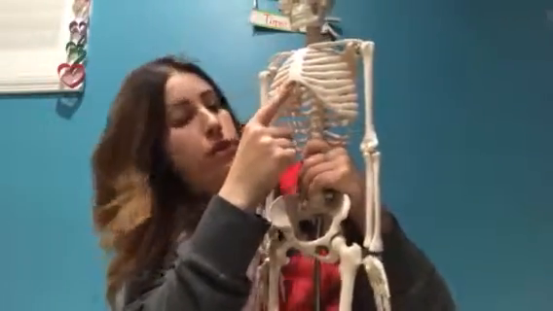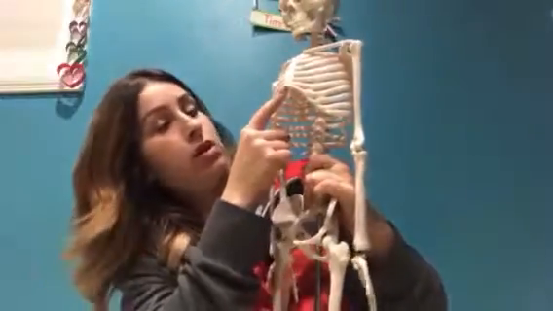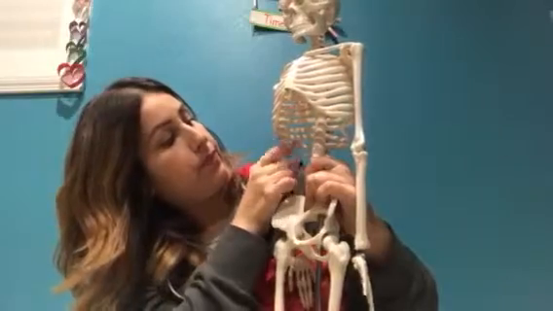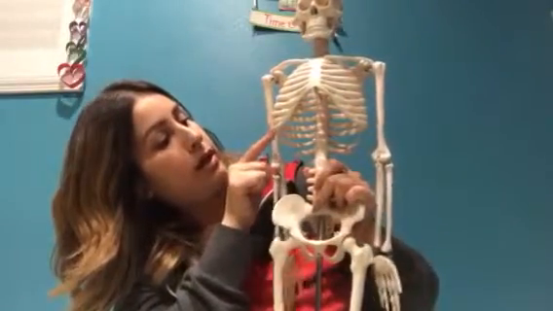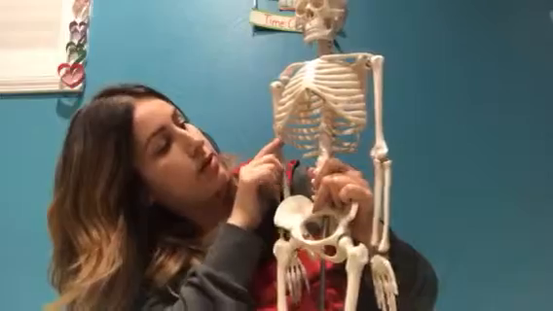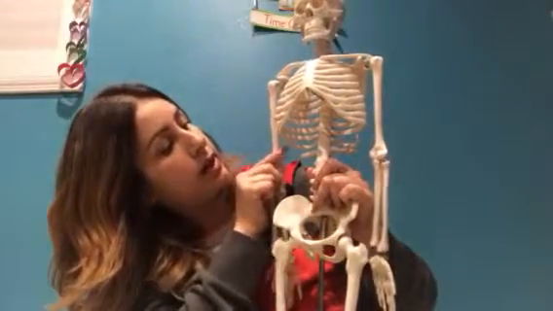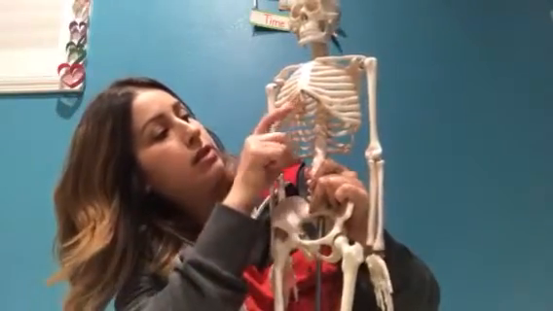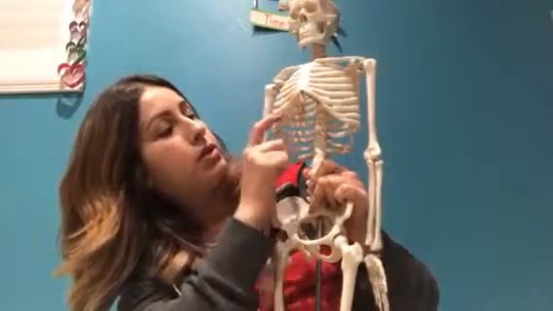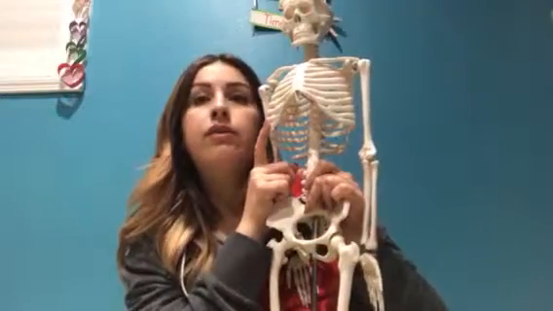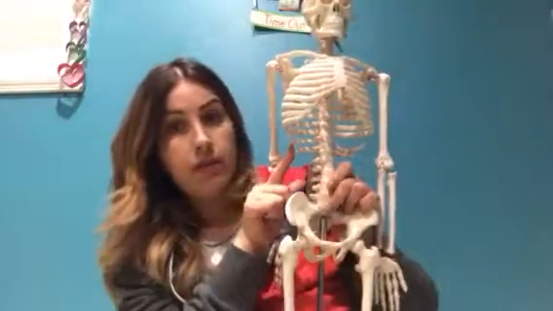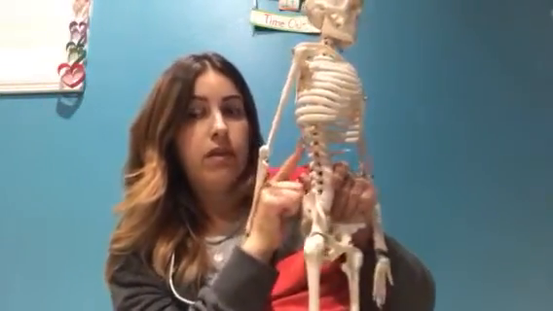And then we have the false ribs. The false ribs are ribs 8 through 12. So 8, 9, 10, 11, 12. These are all false ribs because they don't directly connect to the sternum. They connect to each other here. And then we have the floating ribs, which are number 11 and number 12 right here. These don't connect to anything on the front.